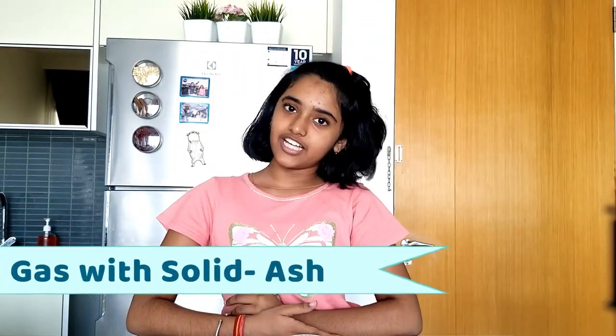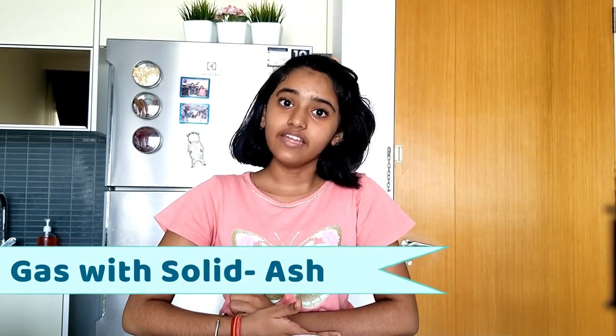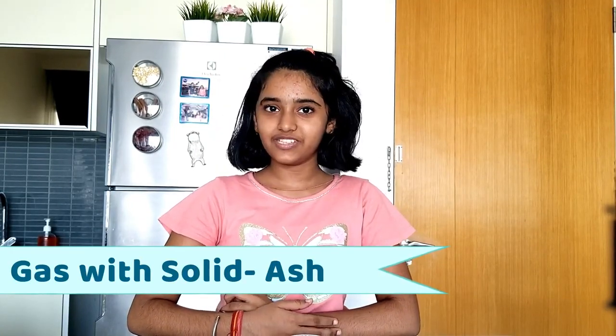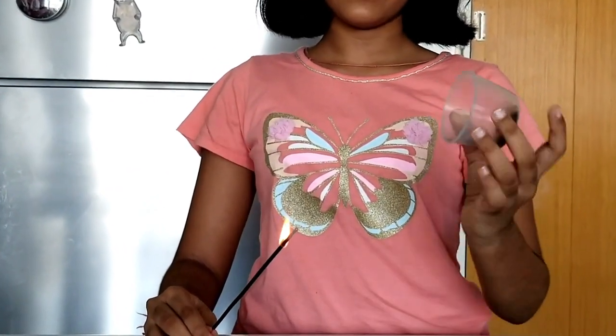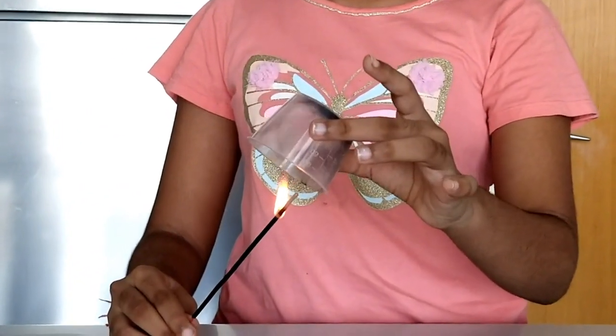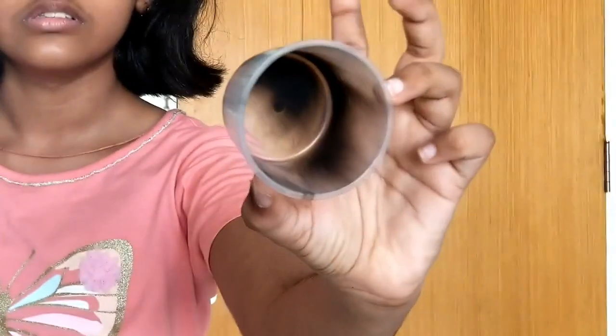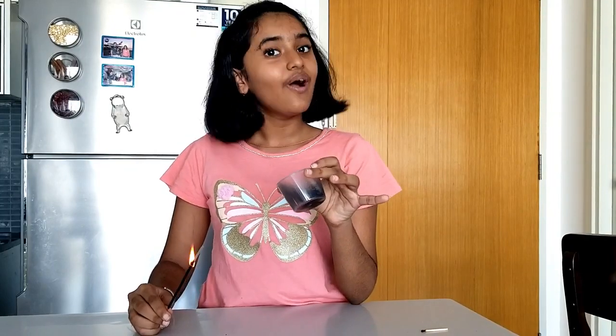The third type of mixture is gases with solid mixtures. Now I'm going to be doing an experiment for this type. You'll need a matchstick, an incense stick, and a container. As you can see, I've lit my stick and now I'm going to put my container on top of it. It forms our solid particles. So this proves that smoke is a solid and gas mixture.